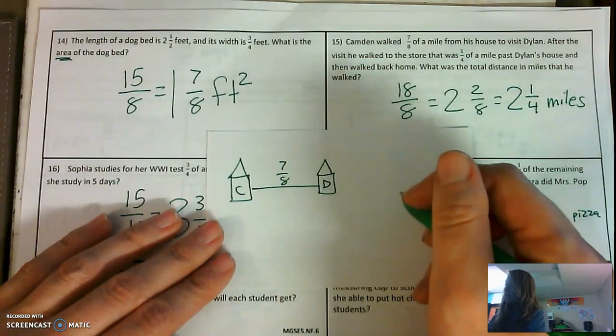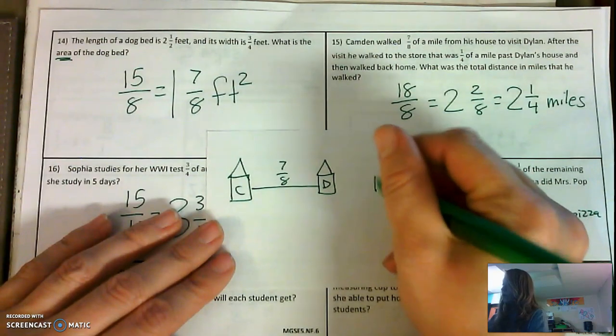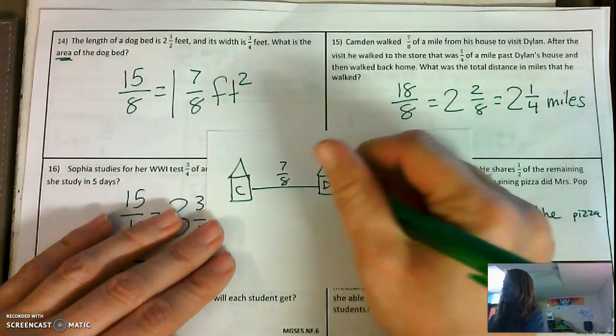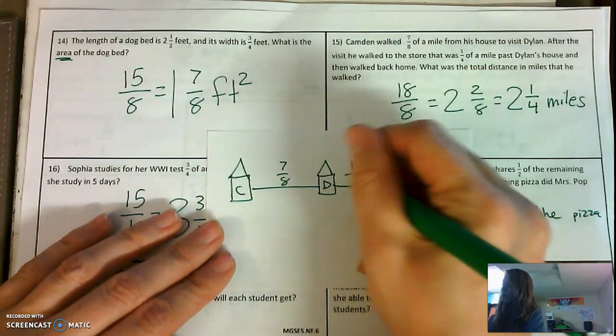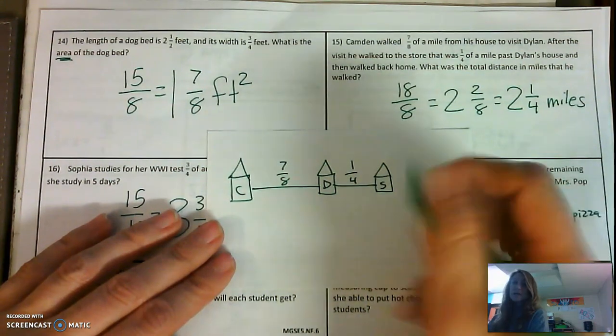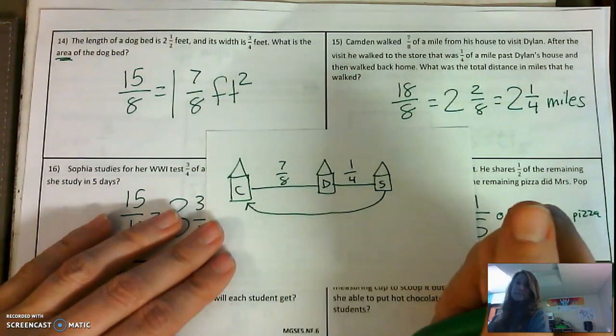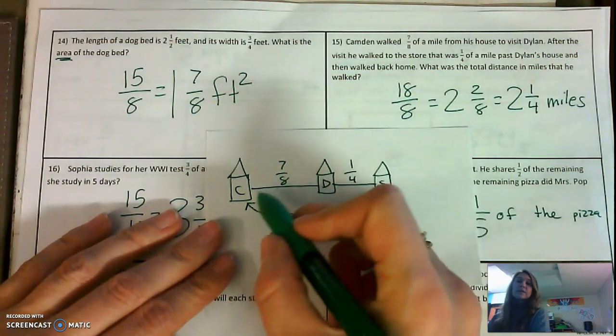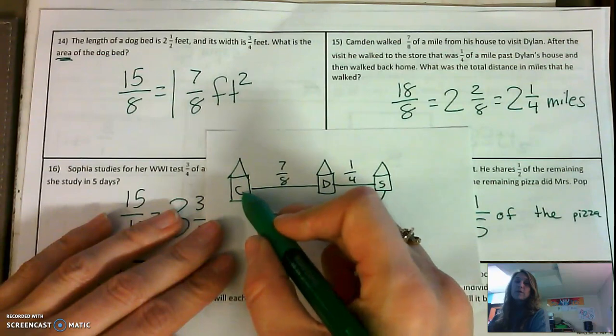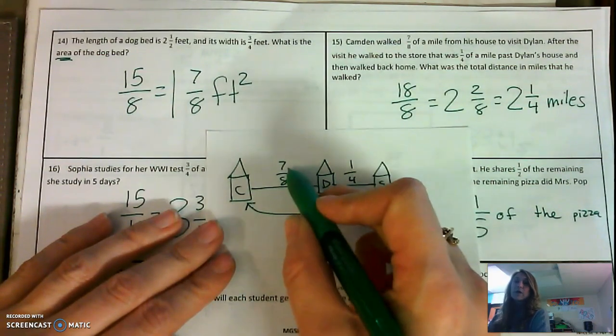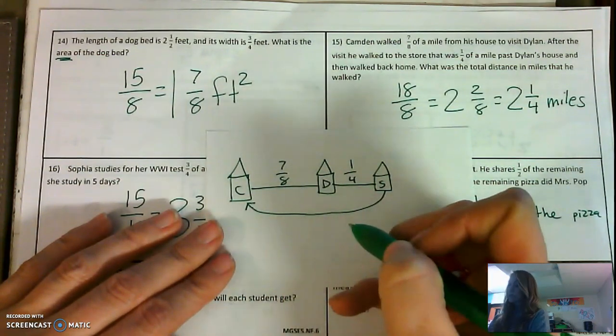After that, where is he going to go? He's going to go to the store. So here's the store. It's going to take him 1/4 of a mile to get there. And then he's going to go all the way back to his house. So the first thing I need to do is I need to know how far he went from his house all the way to the store. To do that, I'm going to do 7/8 plus 1/4.